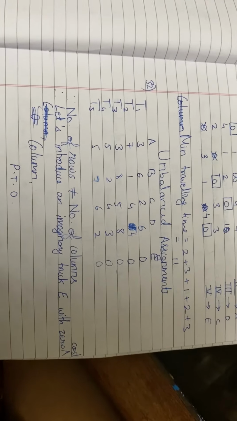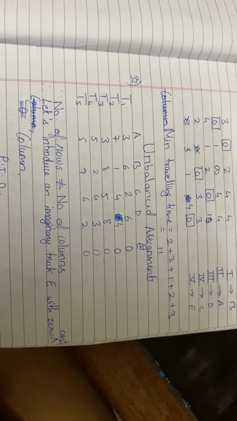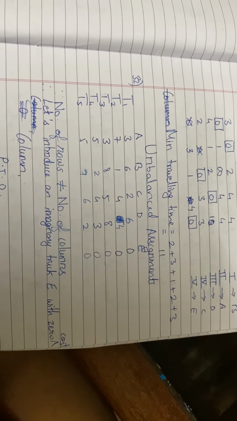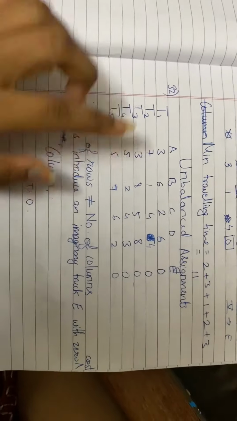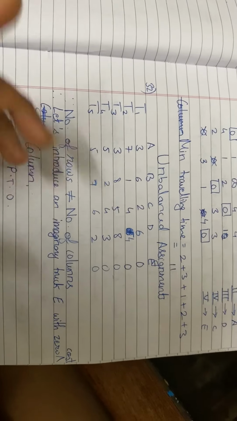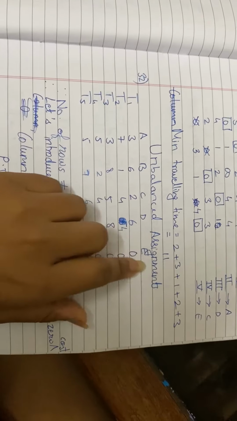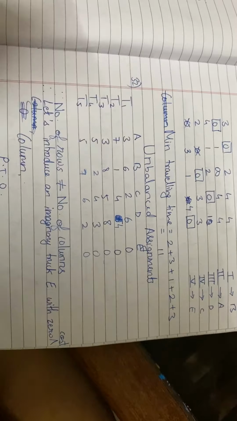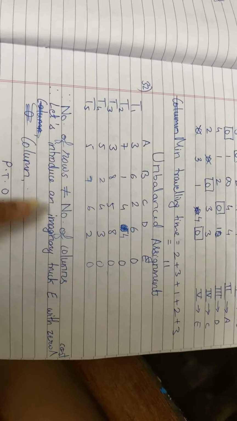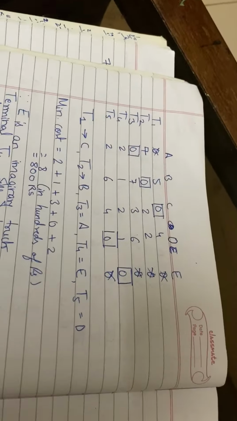Then the same steps as we have done: row reduction, column reduction, minimization of the values given. So we have directly jumped to the column reduction, since if we do the row reduction you have 0, you'll get the same values again. It would be of no use to write it again. So we have directly done the column reduction, and this is how we get it.